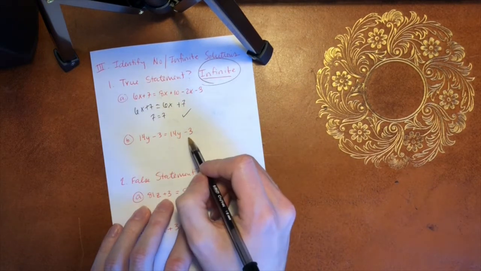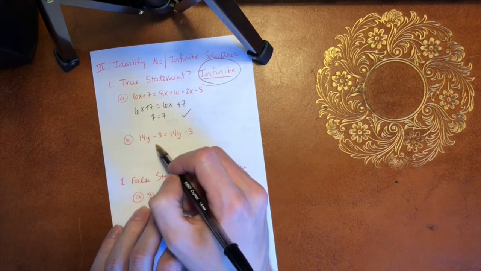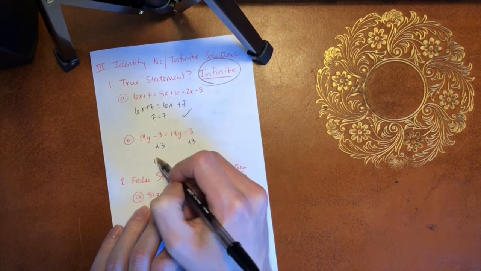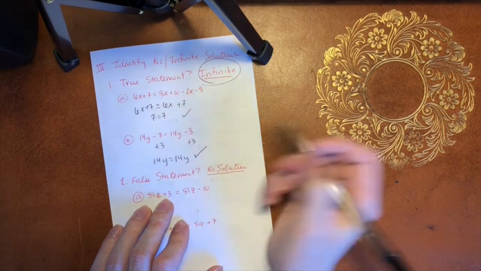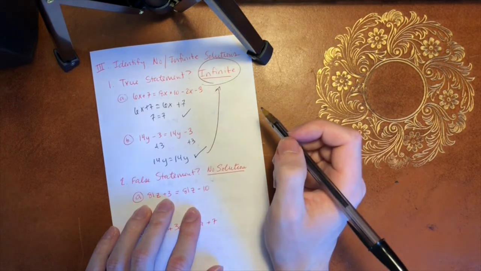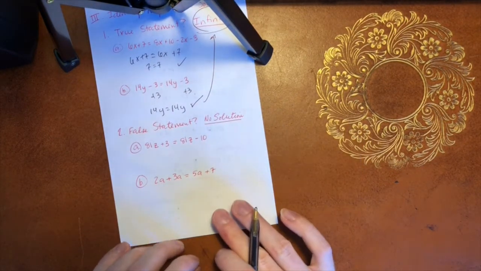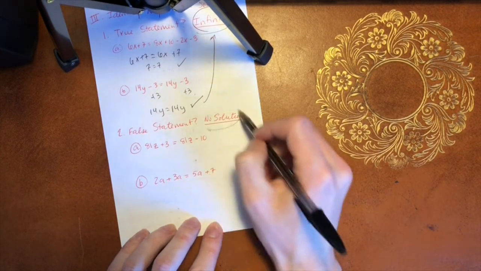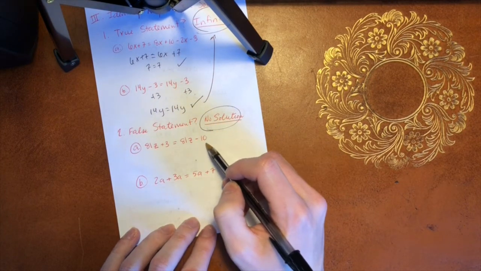This equation down here already we see that's not very useful to us, but let's say we added 3 to both sides. We add 3 to try to eliminate. Now we have 14y is equal to 14y, and that's true, but again, not useful. It doesn't tell us anything. So this has infinitely many solutions. If we're solving and we don't get anything useful, but it's also wrong, there's no way that could be, well, then there's no solution. So 81z plus 3 is equal to 81z minus 10.